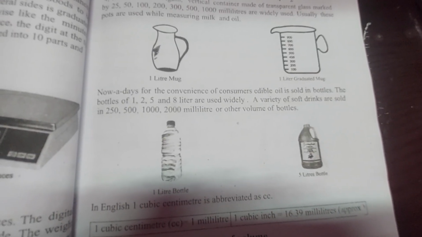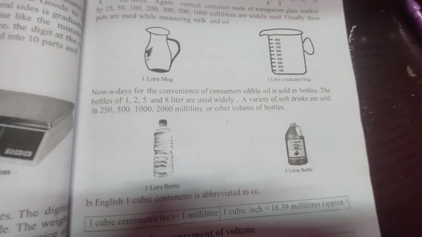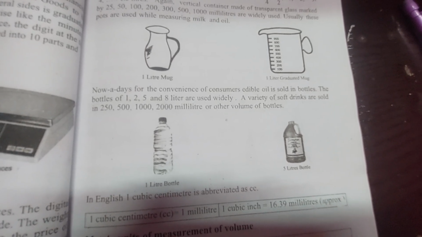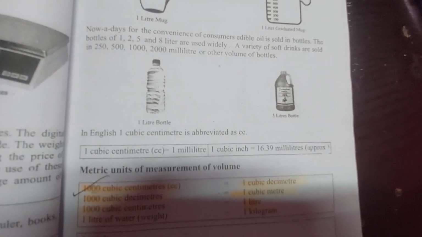Bottles of 1, 2, 5, and 8 liters are used widely. A variety of soft drinks are sold in 250, 500, 1,200 milliliter bottles. That's the 1 liter and 5 liter bottle.